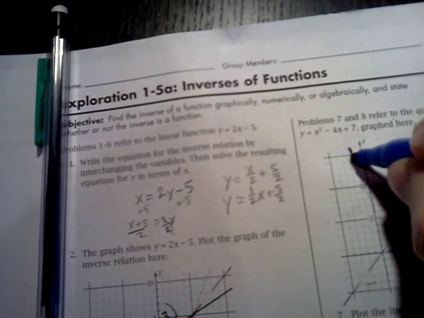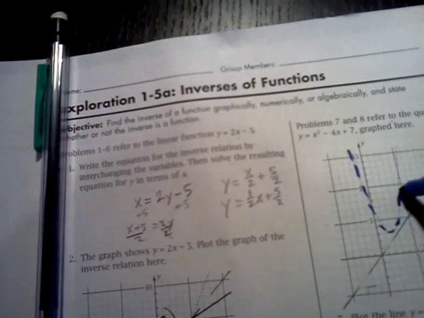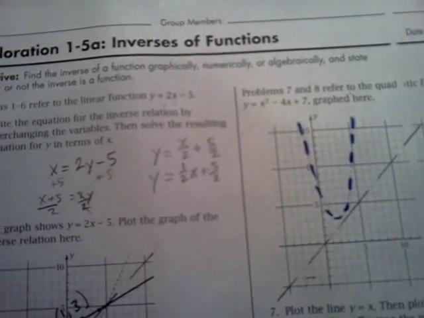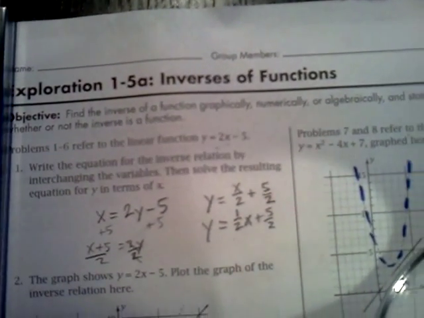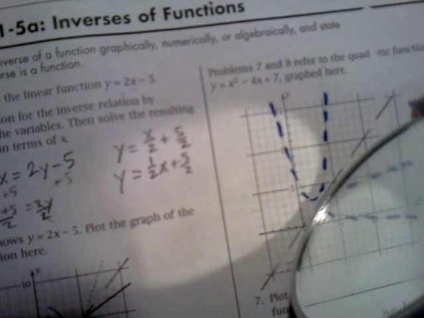Okay, I'm going to go ahead and make my parabola a little bit darker so that we can see it better in the mirror. Okay, so it's going to be a reflection again across that line y is equal to x. So what our inverse function is actually going to look like is a sideways parabola.